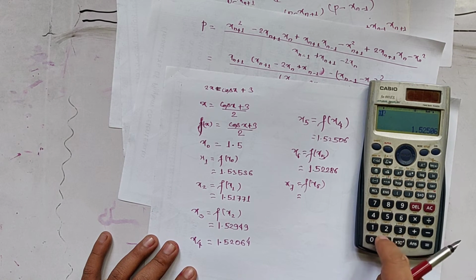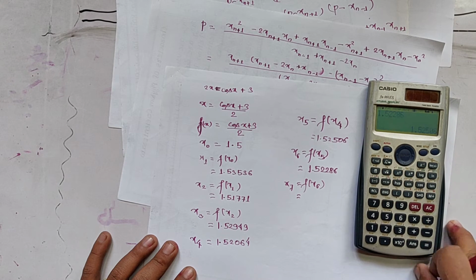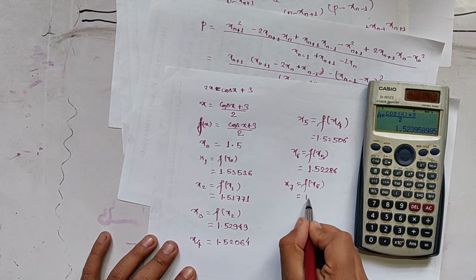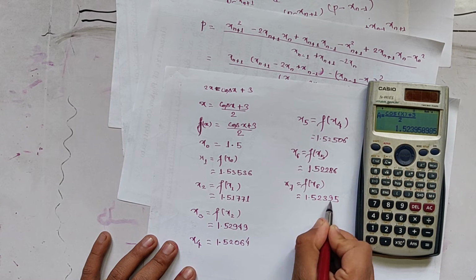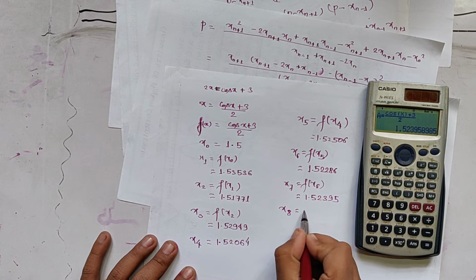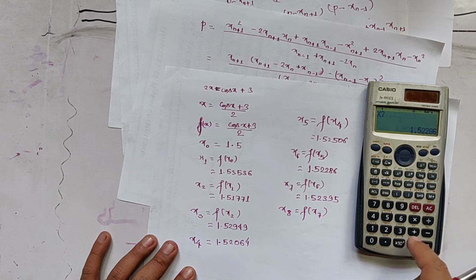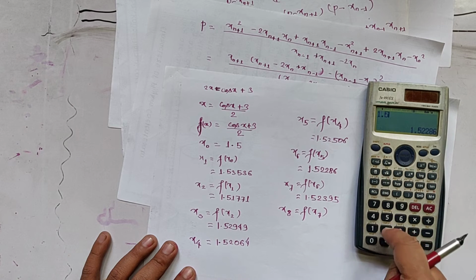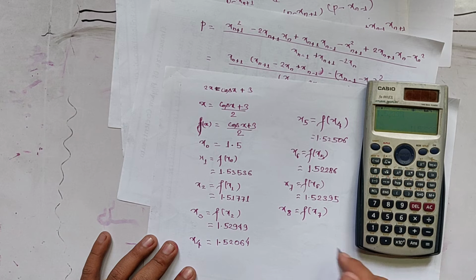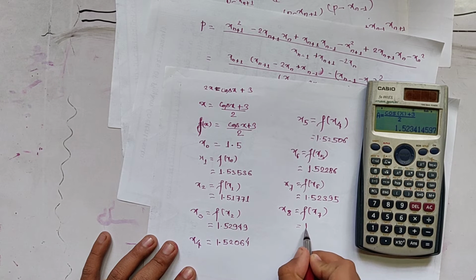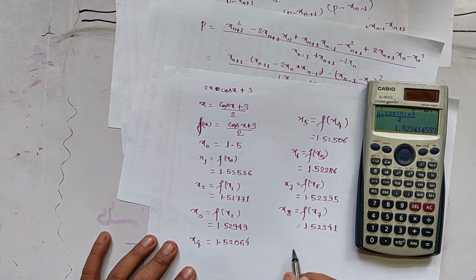So that is 1.52395. x8 is f(x7), so that is 1.52341.